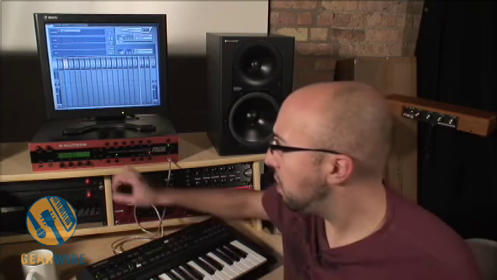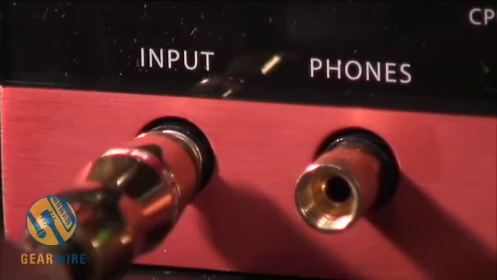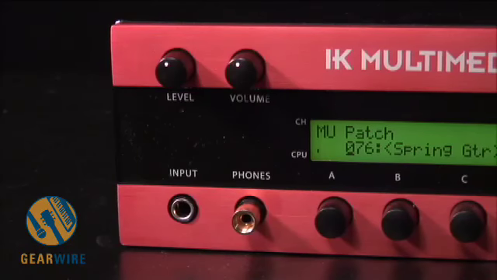You'll notice on the front here, I have my overall master level volume knob. Now you'll see on the front here I have an input which can be for an instrument or a line level signal. So you could feed a keyboard in there and do a normal input run and then apply effects to it, or you could send a guitar through and use something like Guitar Rig or other amp modeling software.